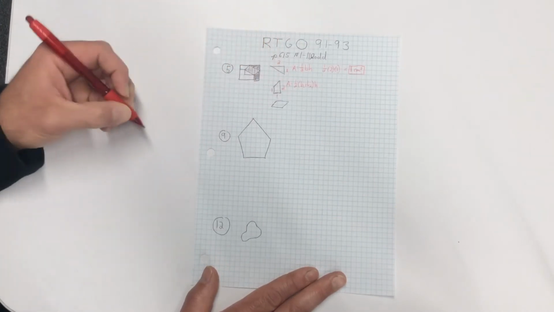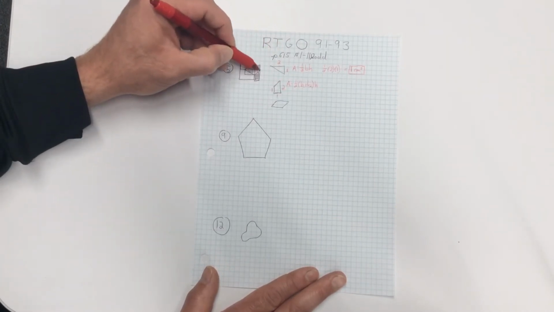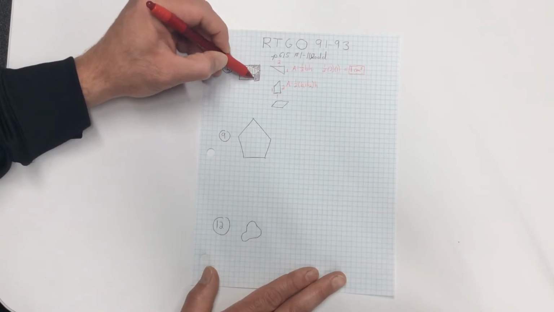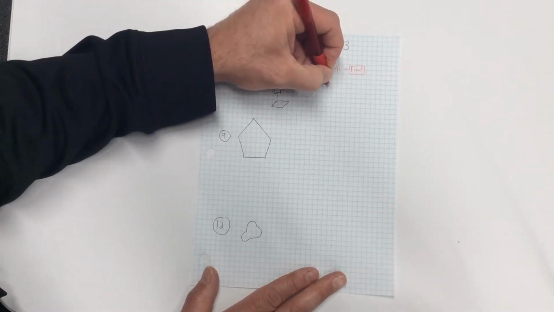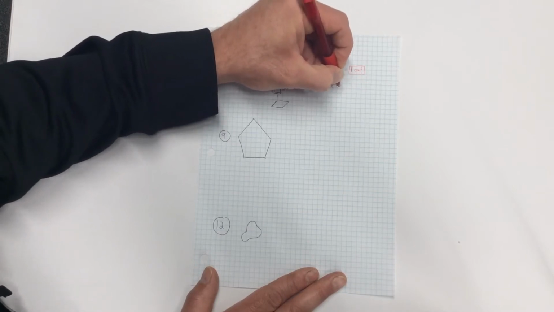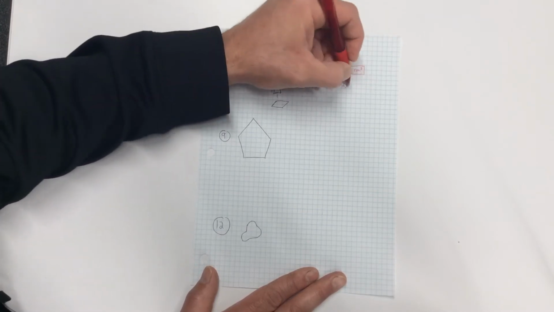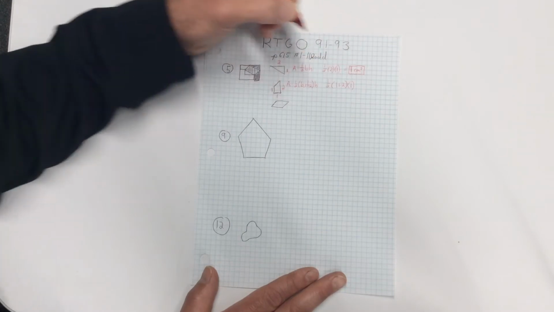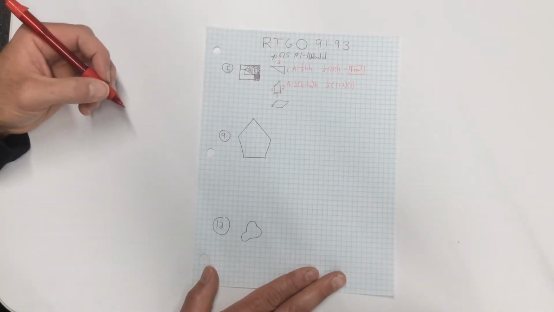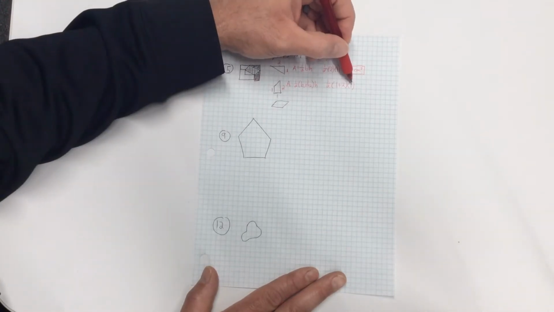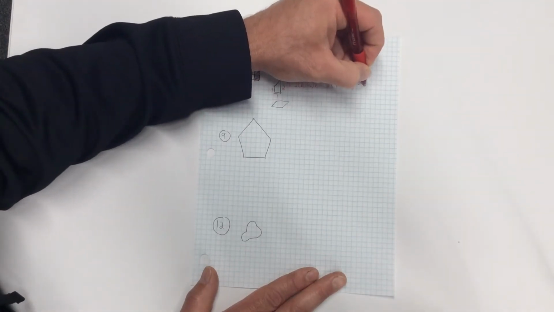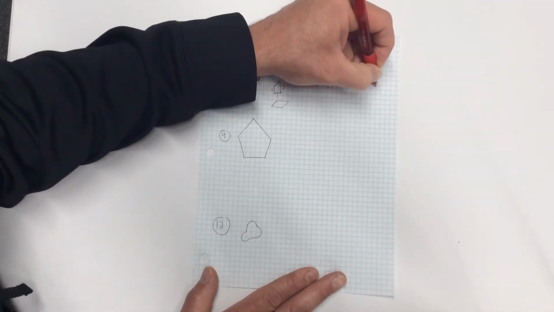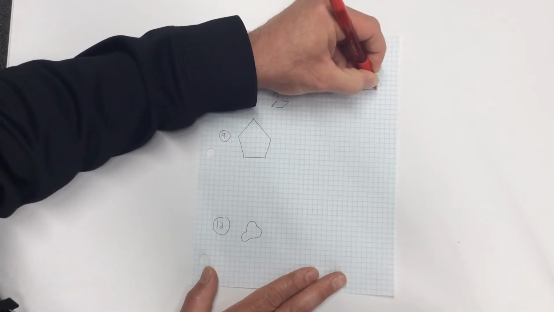If I'm looking at my blocks here, it goes up 2, the other base is 1, and the height is 1. So we can plug all those numbers in. 1/2 times 1 plus 2 times 1. So 3 times 1 is 3. 3 cut in half is 1.5. So the area of the trapezoid is 1.5 centimeters squared.